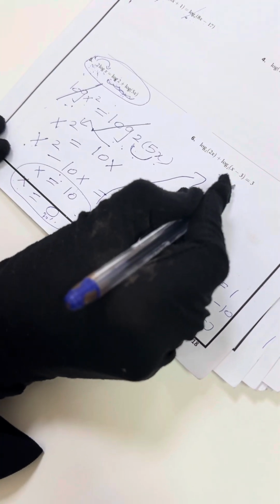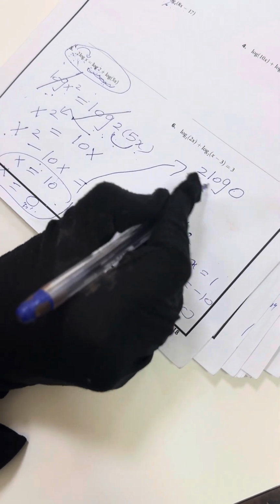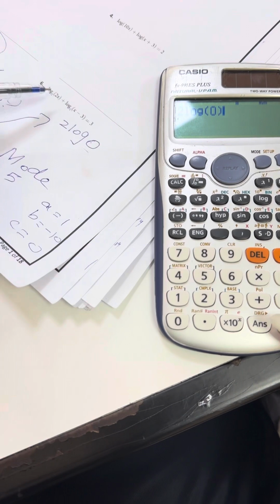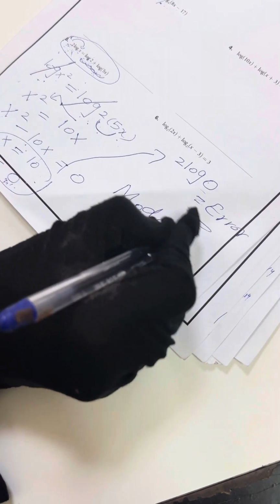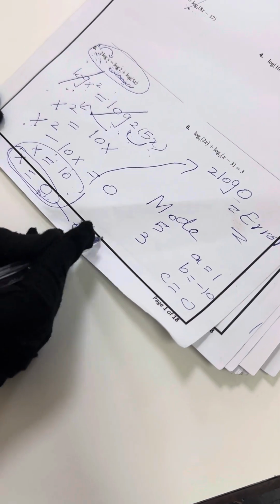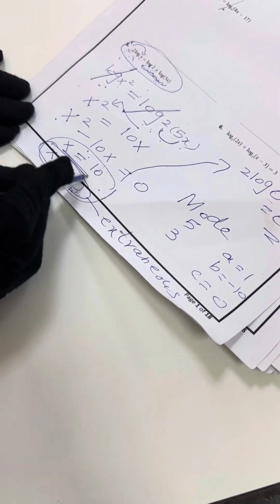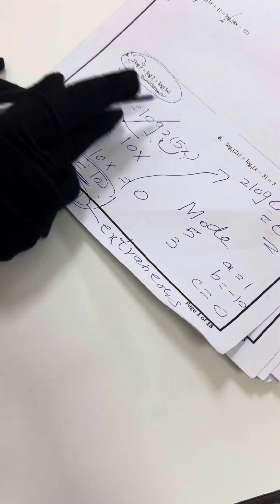So how I will replace? I am taking the left side. So 2 log x is what? 0. Now when you replace 0, look here, 2 log 0 equal, it's error. It means that this is equal to error, right, in the calculator. So it means 0 is what? 0 is extraneous solution. This is extraneous solution. My only solution is x equal 10. This is my solution. You can check for the 10.